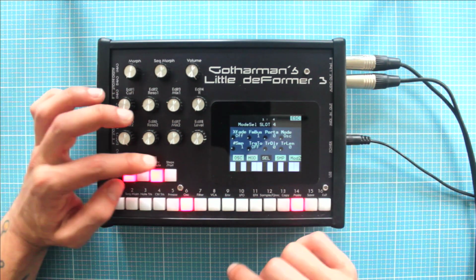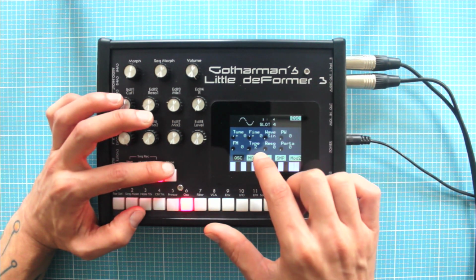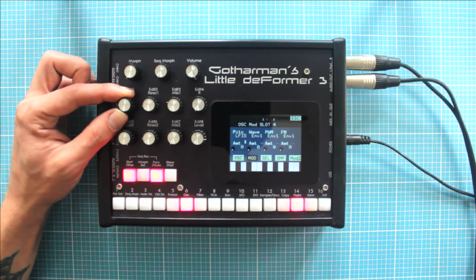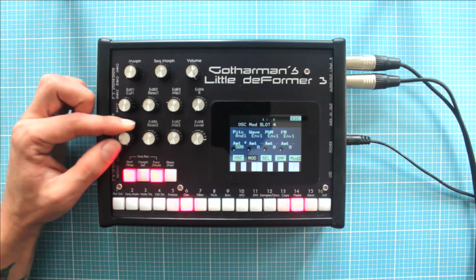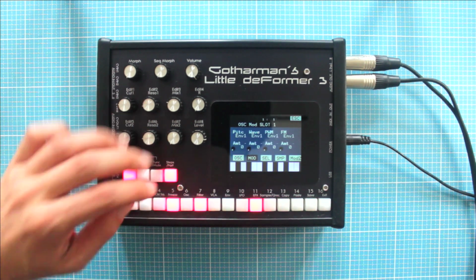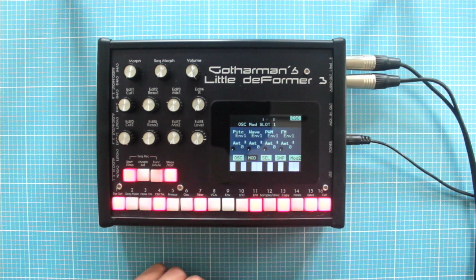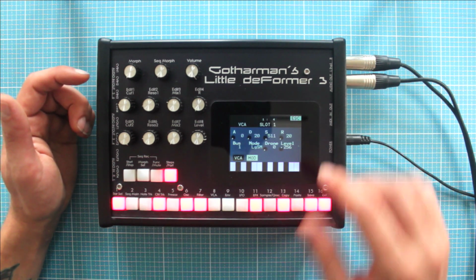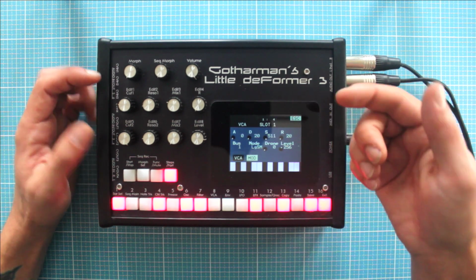And let's assign that to the 3 modulators. Alright, so now we are going to reduce the VCA of the oscillator 1, so the one we're hearing.